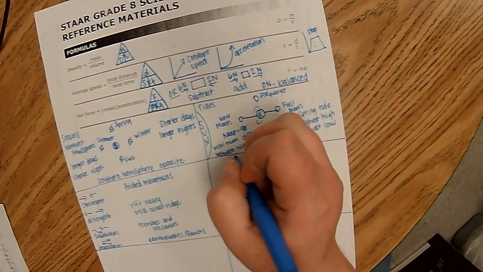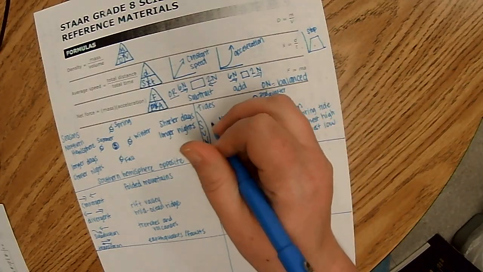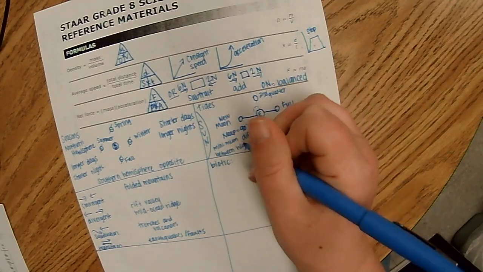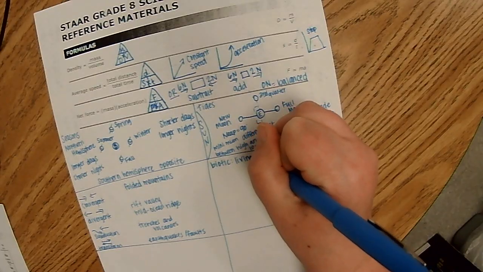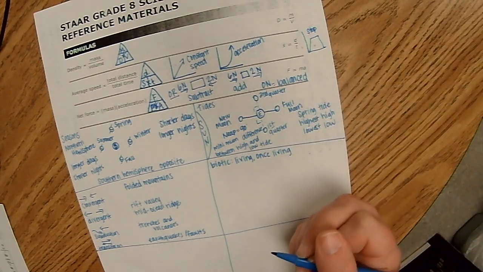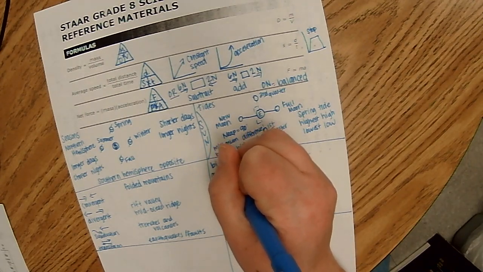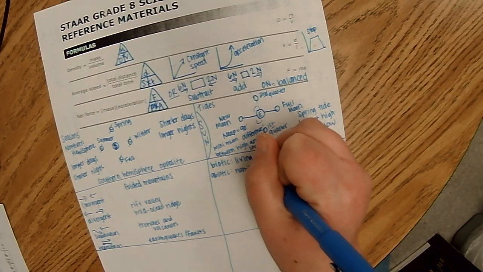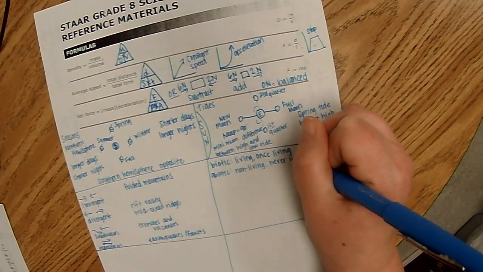Okay, over here we're going to write some vocabulary to help us remember our biology. So we start with biotic. Biotic is things that are living or were once living. I like to think about zombies to help me remember that. Zombies are biotic. Abiotic is things that are non-living and were never living. Rocks, water.